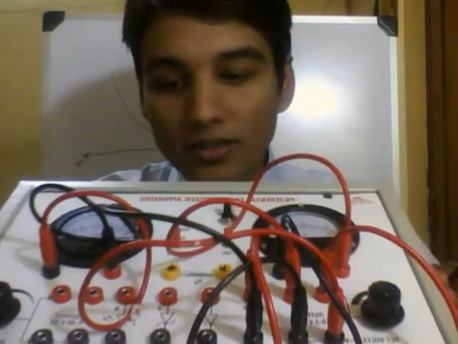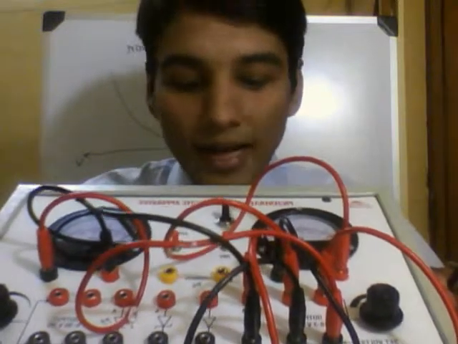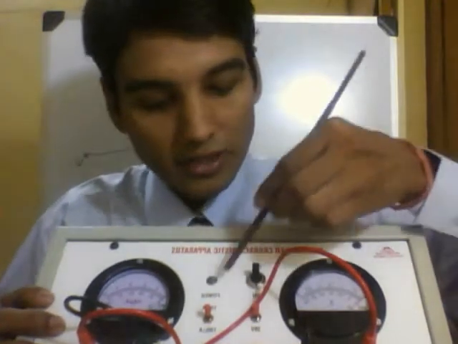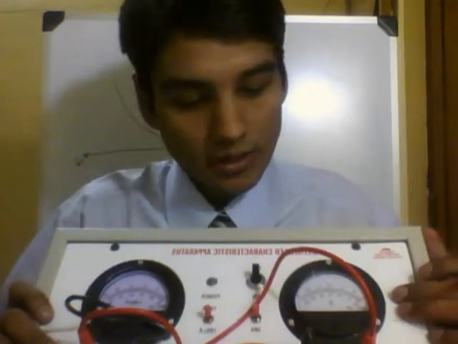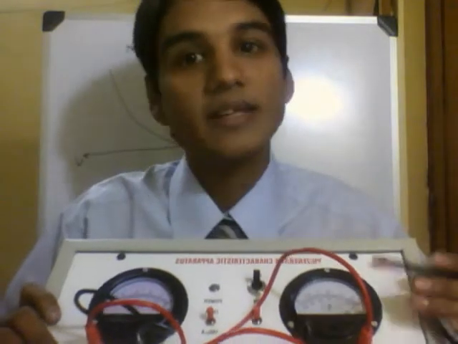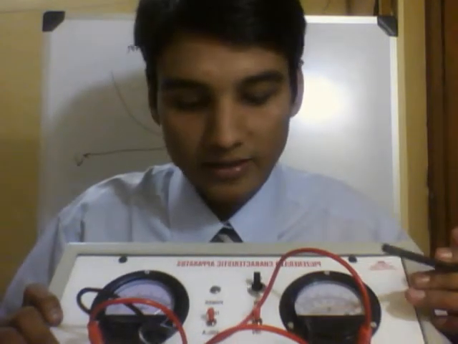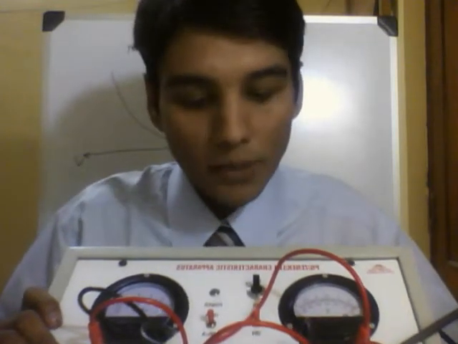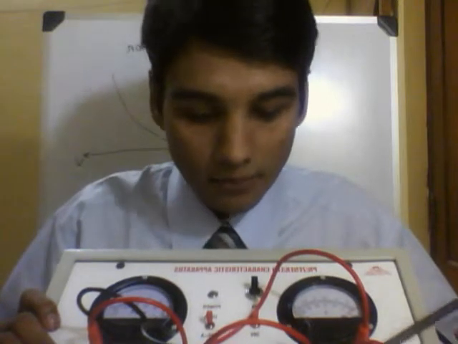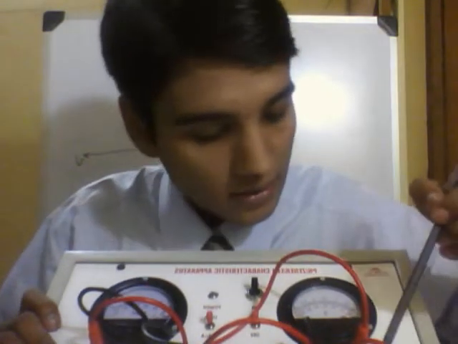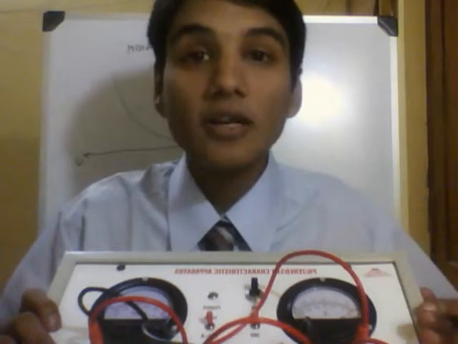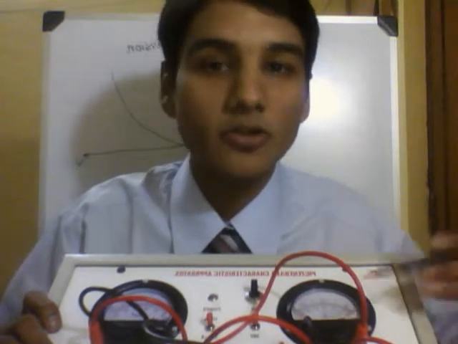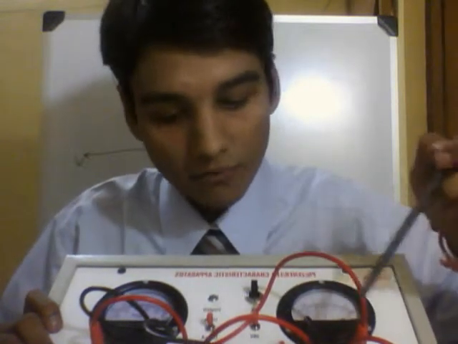Talking about the precautions, you should never turn on the main switch presented over here while making connections. It might cause damage to the kit as well as to the user. So first of all, we have made connections for PN junction forward bias. Looking at this setup, I have already connected these patch cords, to save time so the presentation is not boring.